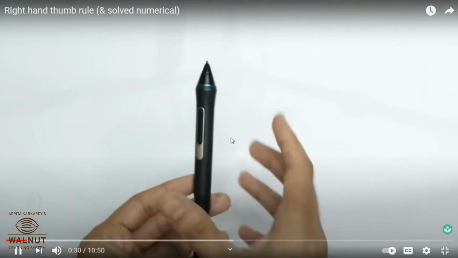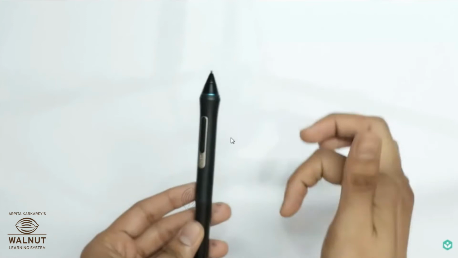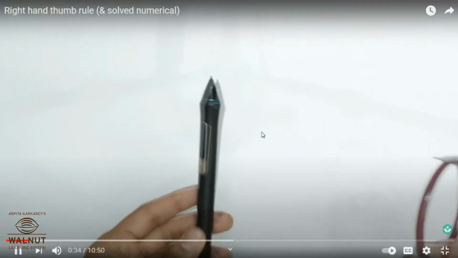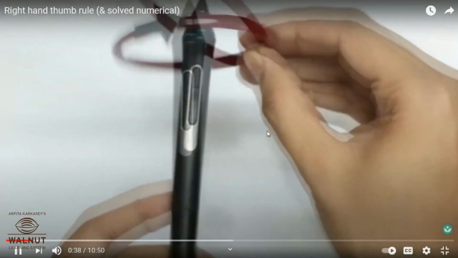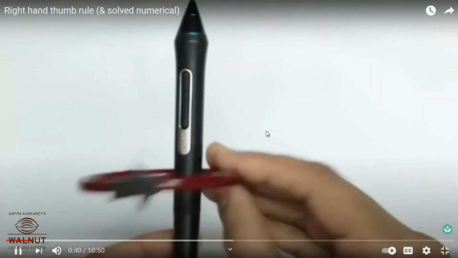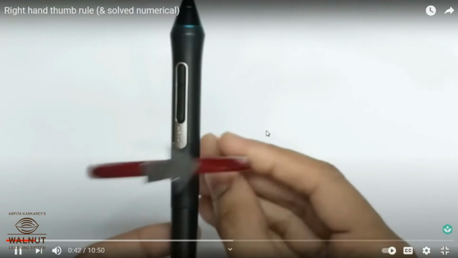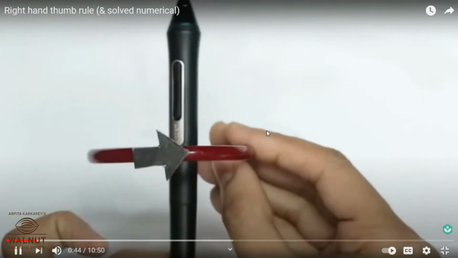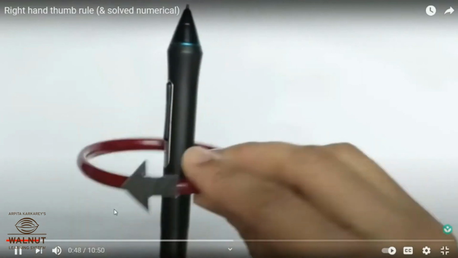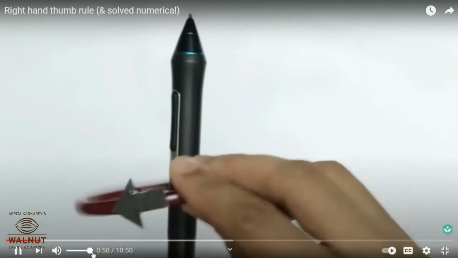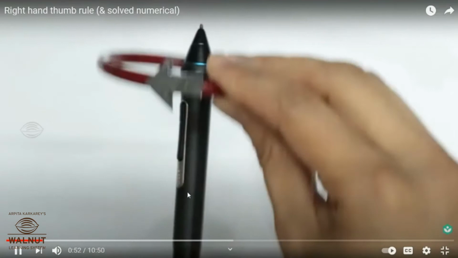Then we know the magnetic field around it will be in circles. But that can be in two directions. If I use a bangle to represent the magnetic field, then it can either be this way, where on the top the magnetic field is to the right, or it can be this way, where on the top the magnetic field is towards the left. So how do we remember what direction it is going to be?